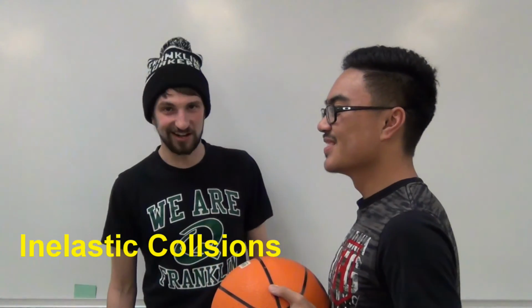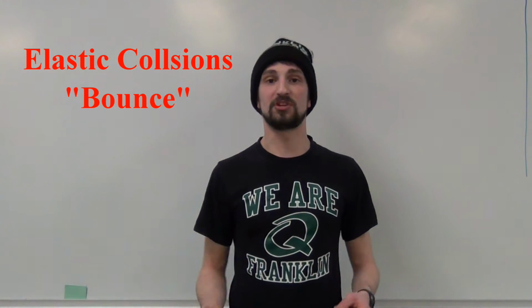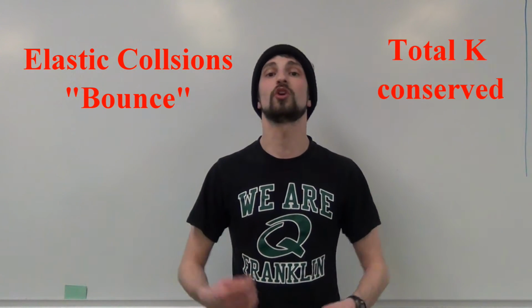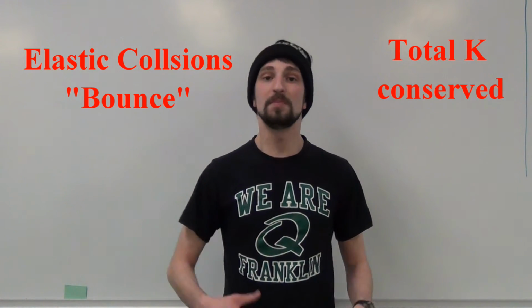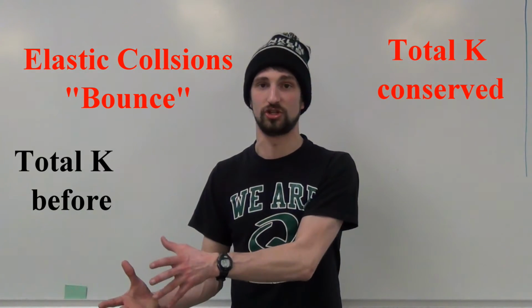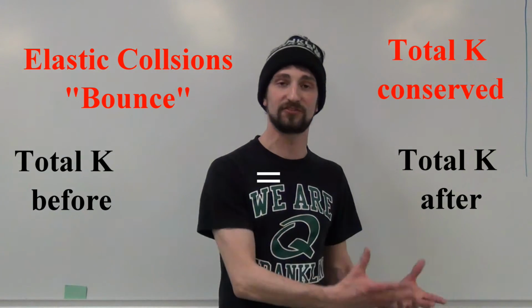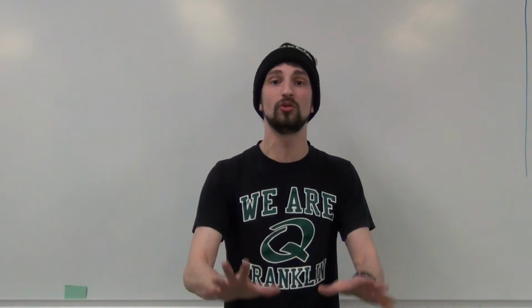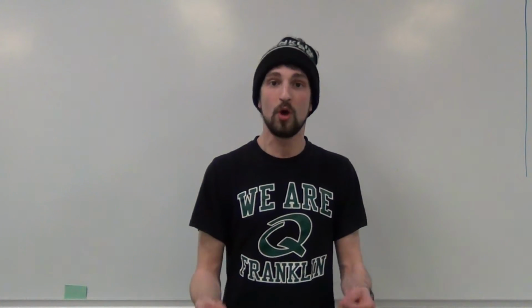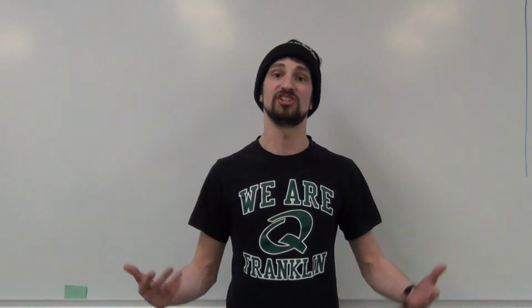We're going to look at 2 different types of collisions. We're going to look at elastic collisions. Elastic! And inelastic collisions. Inelastic! Elastic collisions is where the 2 objects completely bounce off each other. It's where the total kinetic energy is conserved, meaning the total kinetic energy before the collision equals the total kinetic energy after the collision. Now, be aware, this is only true for elastic collisions. It's not true in general. So if you're doing a momentum problem where there's an elastic collision, kinetic energy is conserved.